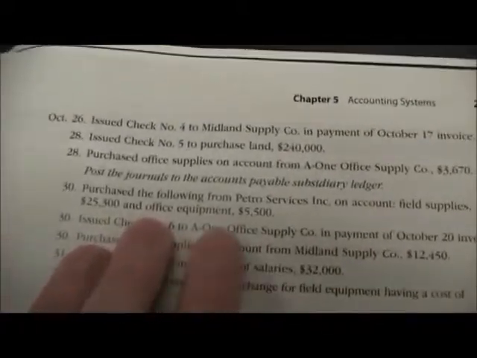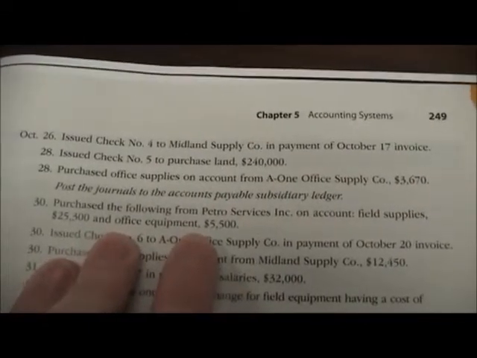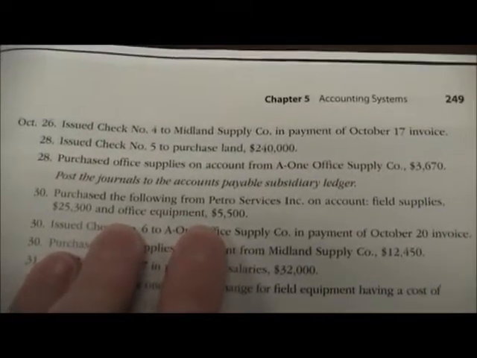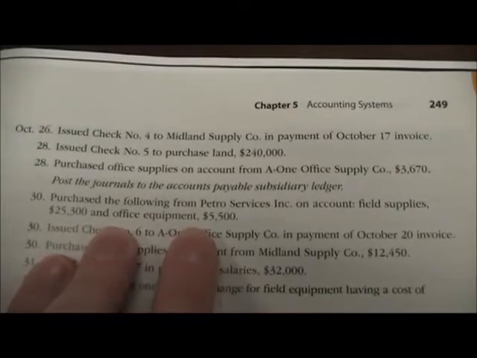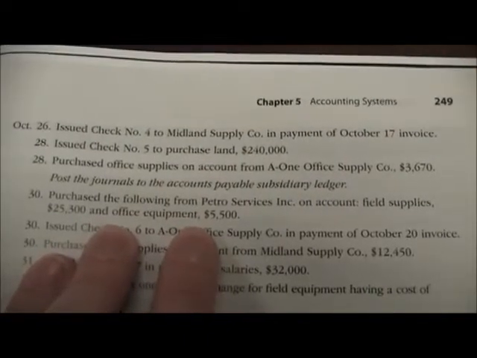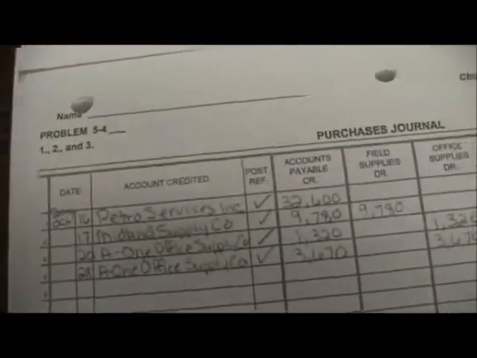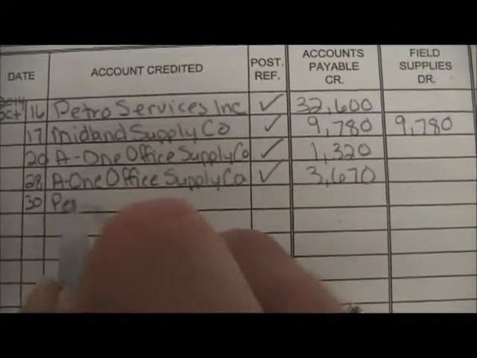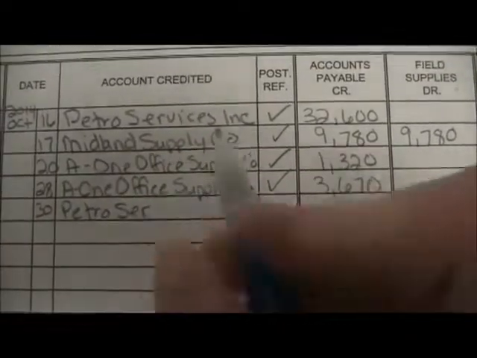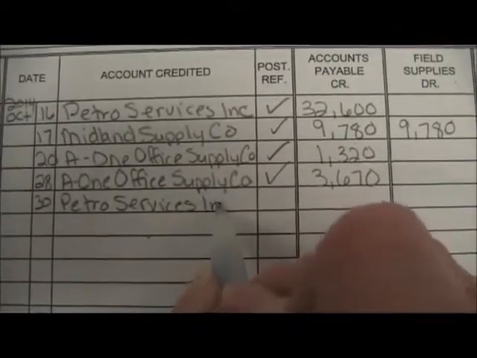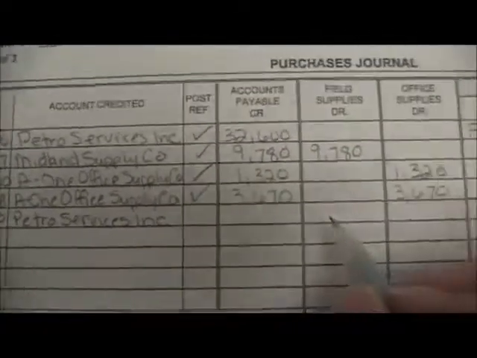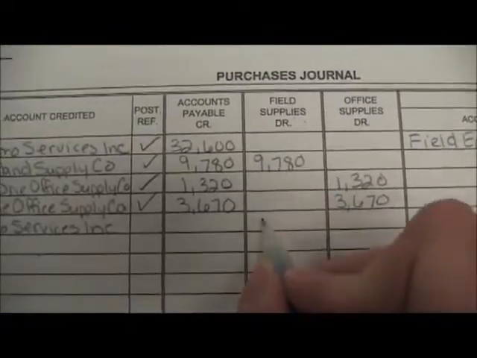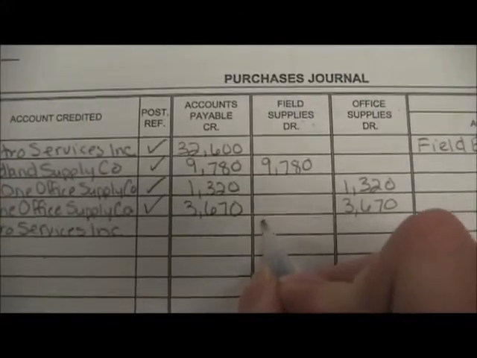On the 30th, we purchased the following from Petro Services, Inc. on account: field supplies and office equipment. So we're going to come to our purchases journal. It is the 30th. Our account title is Petro Services, Inc. We purchased field supplies, so we have a column for field supplies, so we're going to debit that for $25,300.